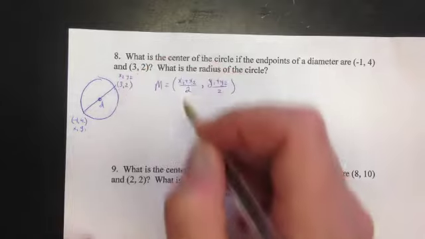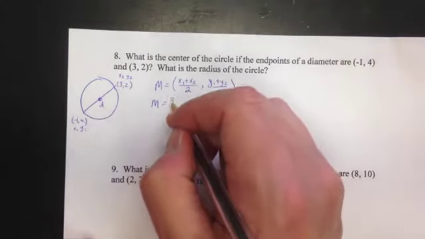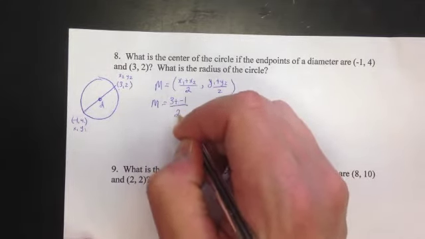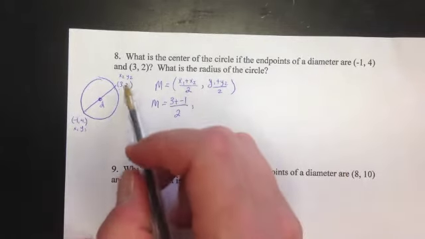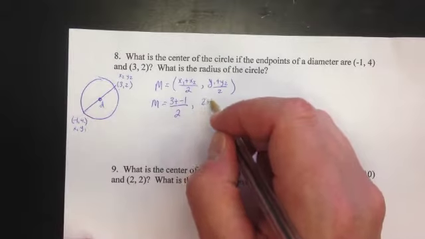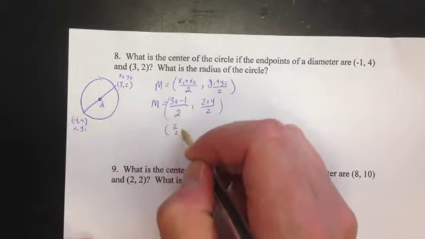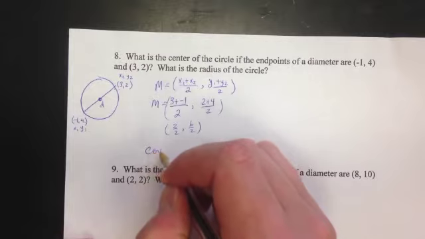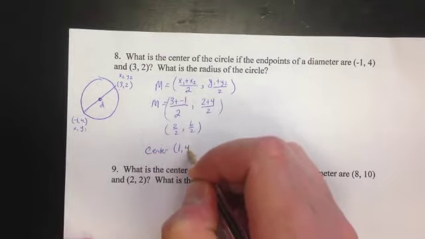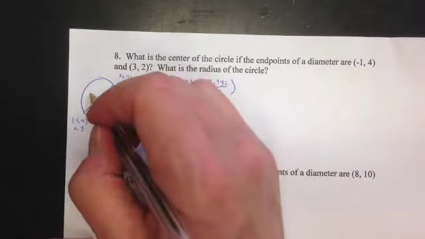It doesn't matter which of these, I'll make this x1, y1, negative 1, 4, and 3, 2, I'll make that x2, y2. And so to find the midpoint, we're going to add the x's, 3 plus negative 1 over 2. Since we're adding 2 numbers, to take the average, you divide by 2. The y value is 2 plus 4, all over 2. And what we get here, that's going to be 2 over 2, comma, 6 over 2. So what we get for the midpoint, which is our center, we get 1, comma, 4. Oh, 1, comma, 3, excuse me. 2 divided by 2 is 1, 6 divided by 2 is 3. 1, comma, 3. So there's your center.